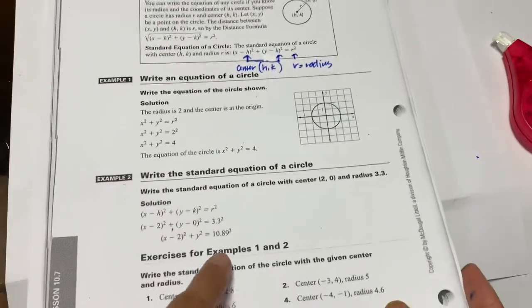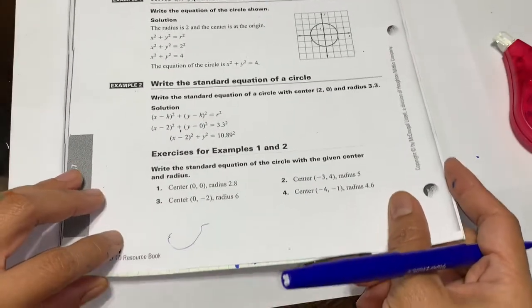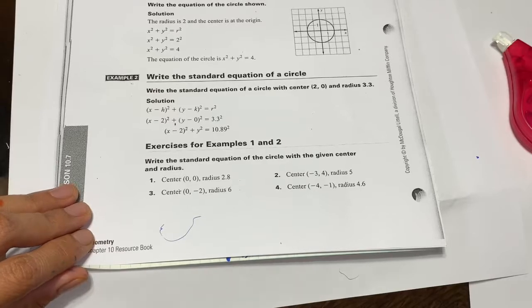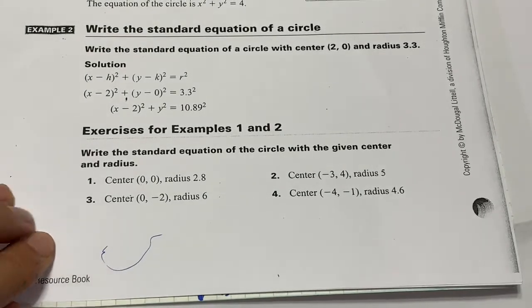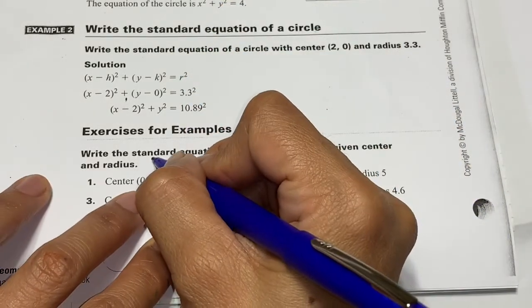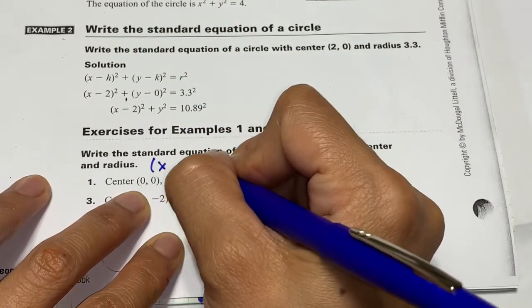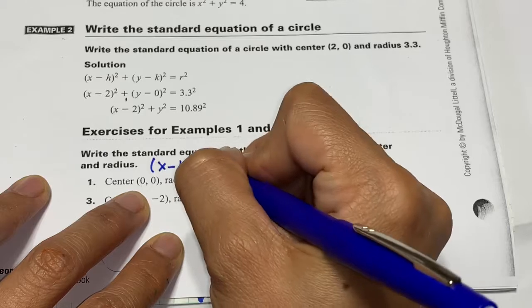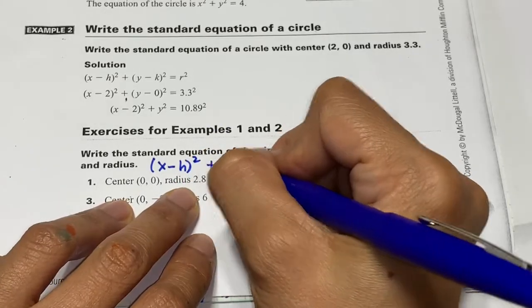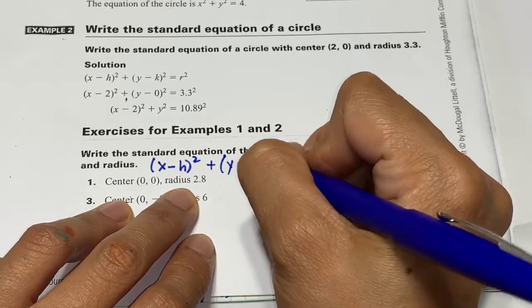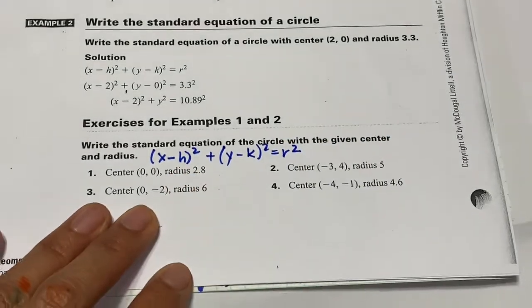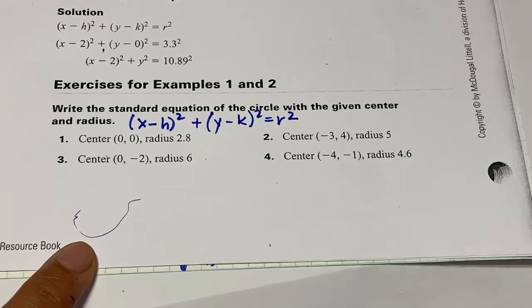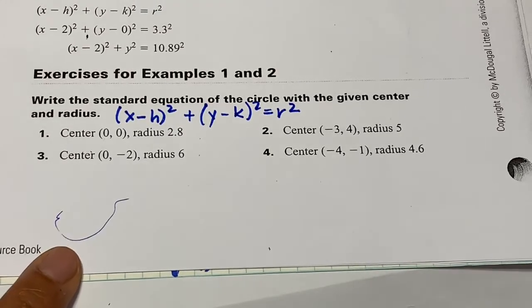That's done. So I'll just do the ones at the bottom here. Again, I'm just gonna write the formula. X minus h squared plus y minus k squared equals r squared. This is the standard equation of a circle. So it says write the equation, that's all.